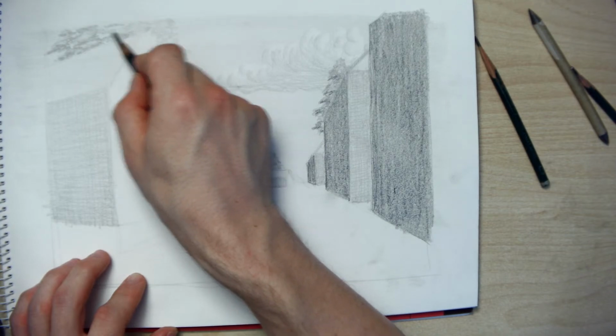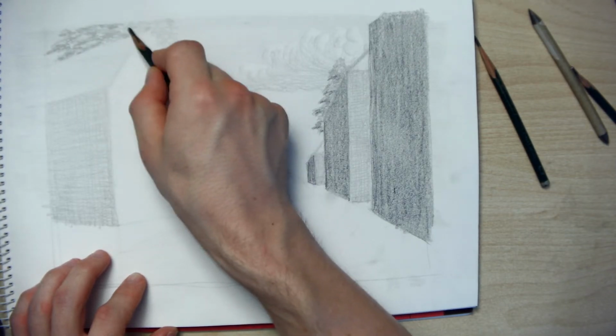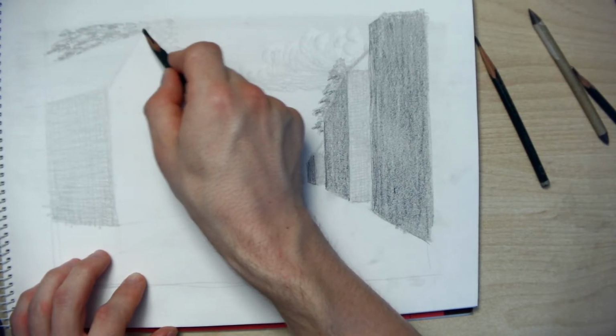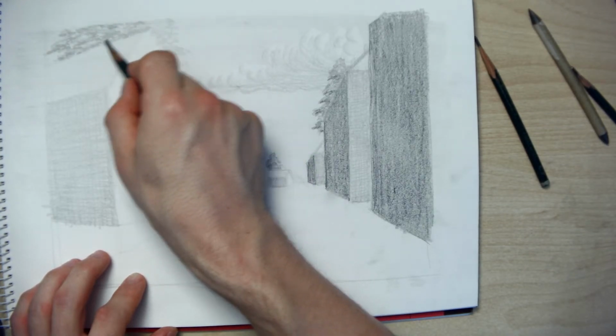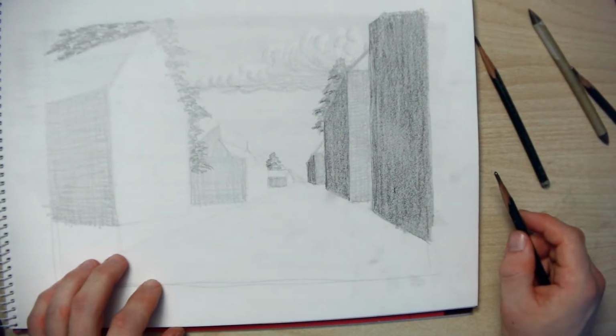Some shadows in the middle and some poking over to the right, but most usually to the left right there.